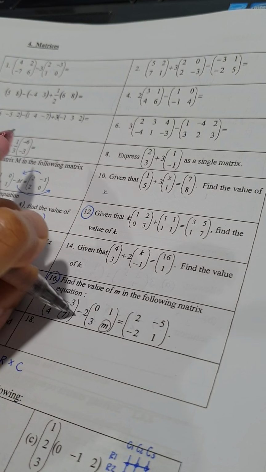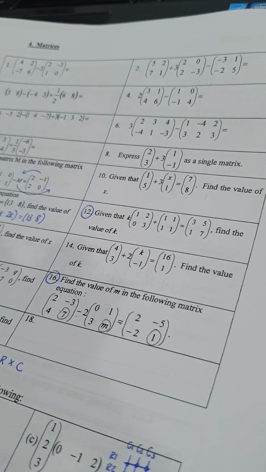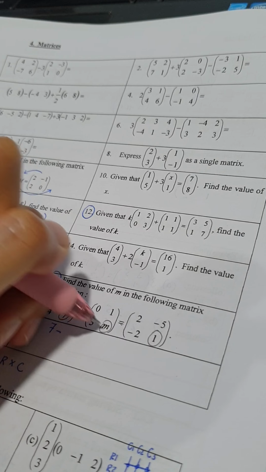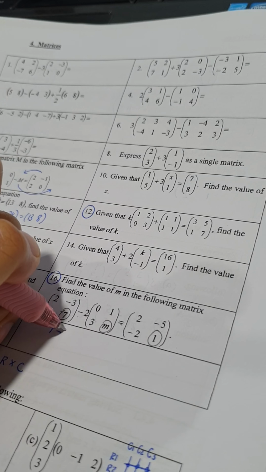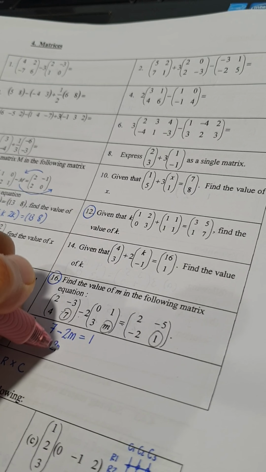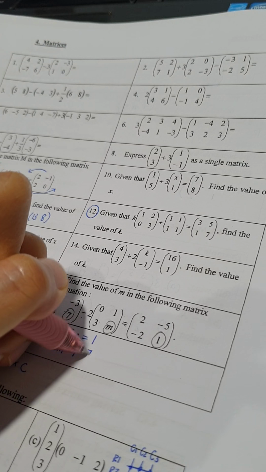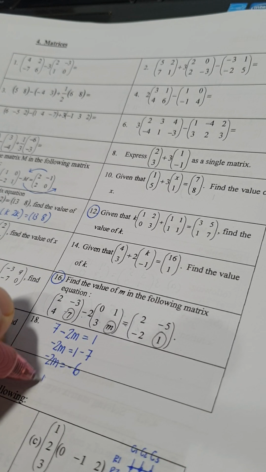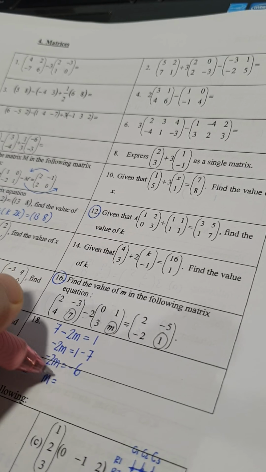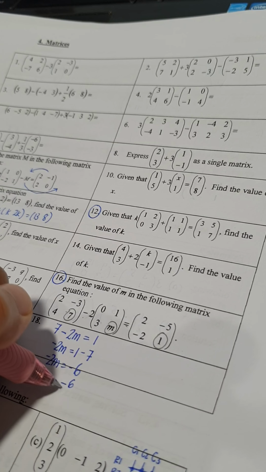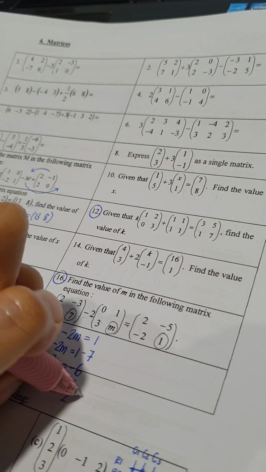7 minus M equals to 1. I rewrite the whole thing here. 7 minus M. You cannot just minus M. You have to multiply your 2 in. Becomes minus 2M equals to 1. Okay, you want to find M. So negative 2M equals to 1 minus 7. Negative 2M equals to negative 6. So M, you want M only, the whole thing, you bring to the other side, becomes negative 6. Negative 2 multiply M, move over, becomes divide negative 2, equals to 3.